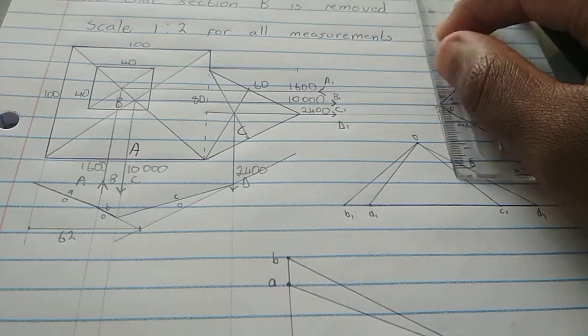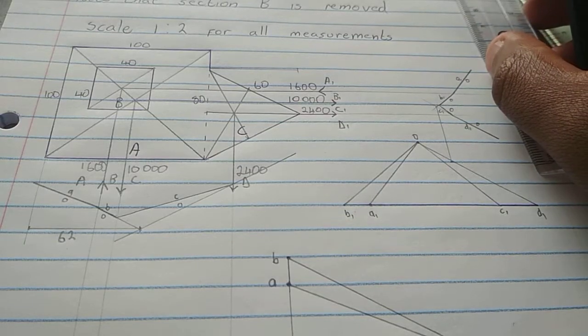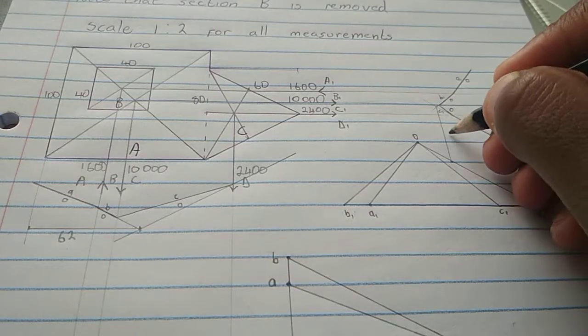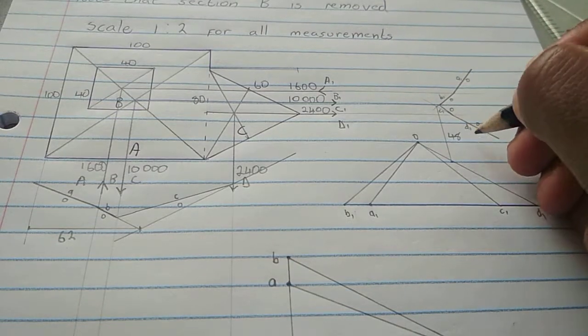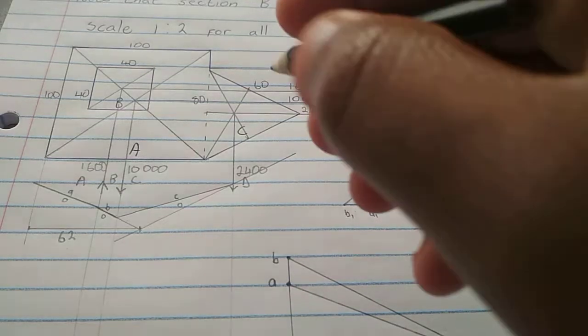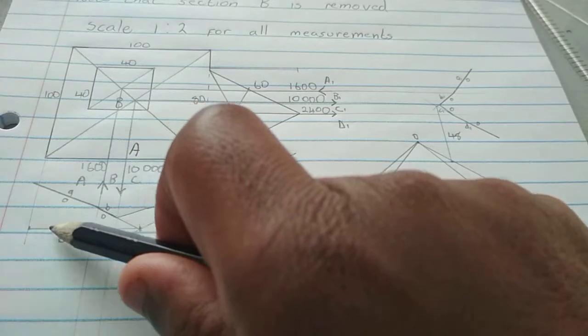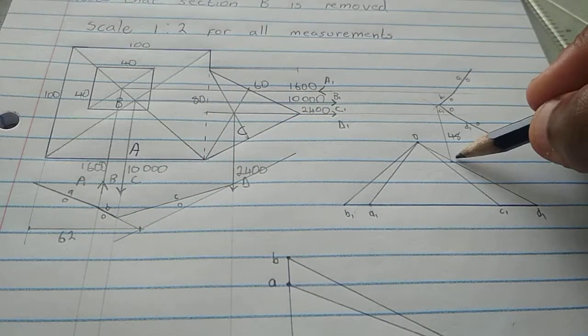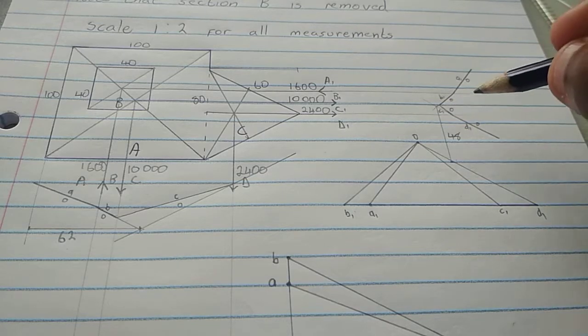So that's 24. So 24 times 2, taking it back to scale, gives us 48 millimeters. And that, ladies and gentlemen, is how we determine our centroids. The centroid on the X is 62 and on the Y is 48.